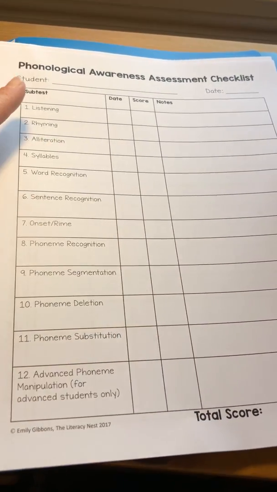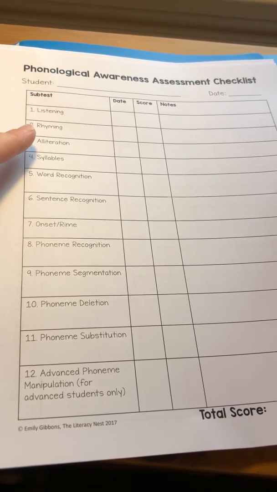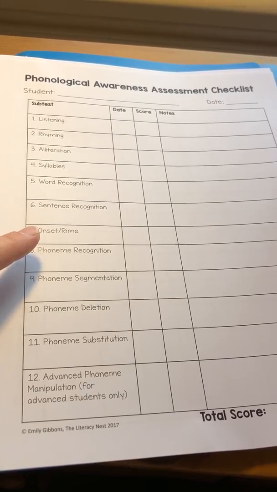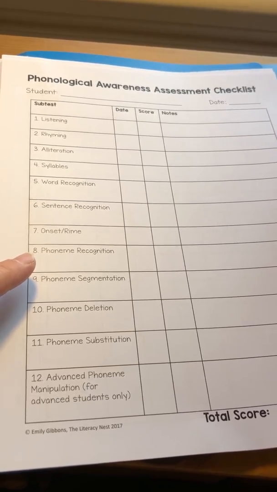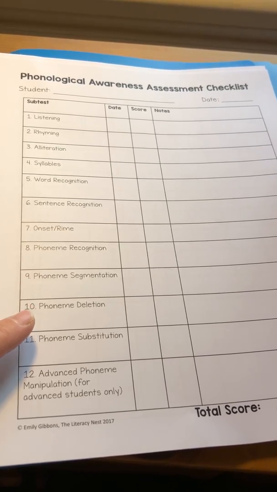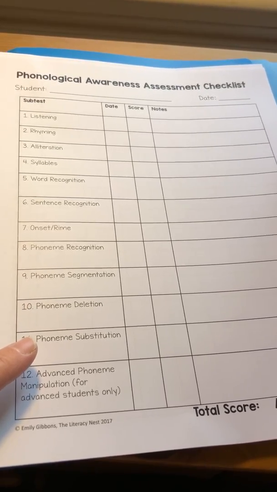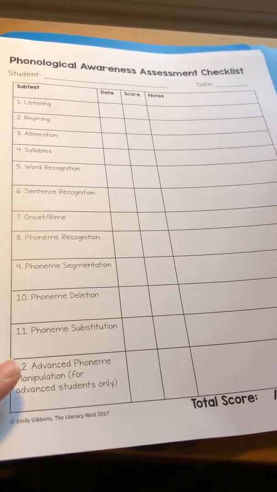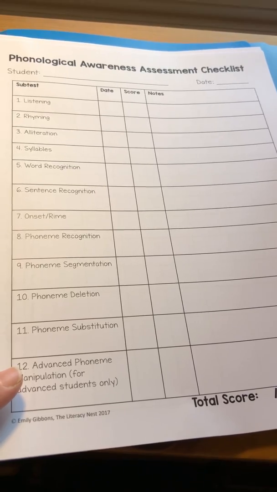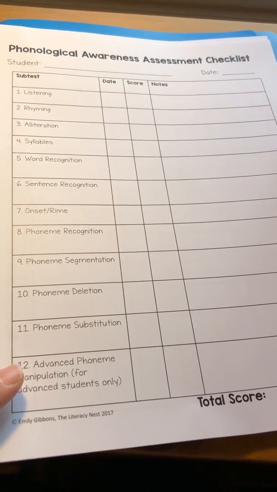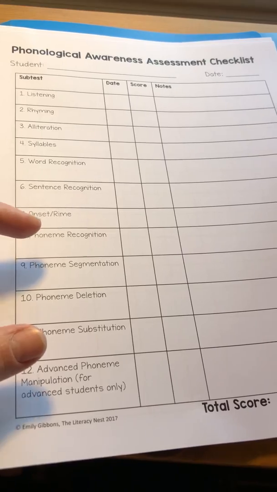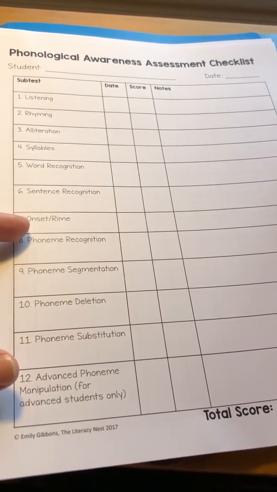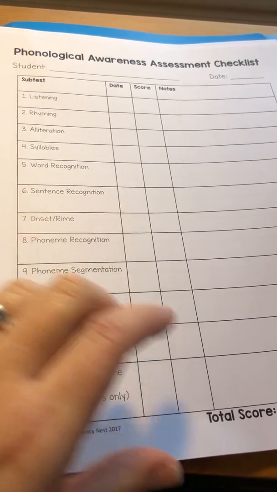So the things that we're going to be assessing are listening skills, rhyming, alliteration, syllables, word recognition, sentence recognition, onset and rhyme, phoneme recognition, phoneme segmentation, phoneme deletion, and phoneme substitution. And then this is for advanced phoneme manipulation. You would not be using that particular subtest with students who are much younger. In some of these areas you might think, I think I only want to assess the areas of phonemic awareness to see where my student might be needing some more intervention.